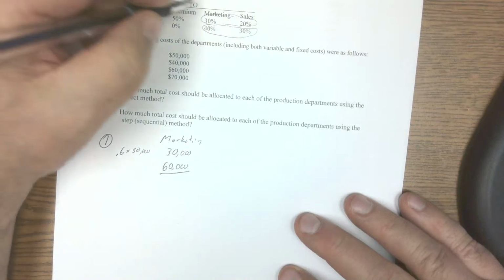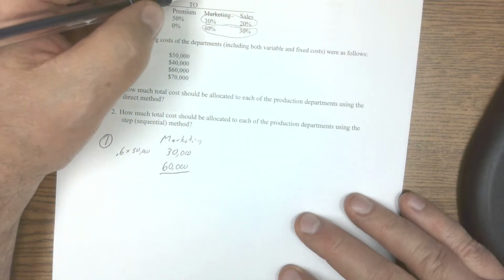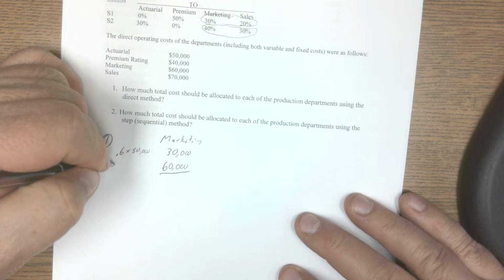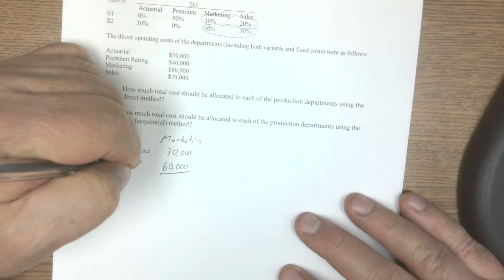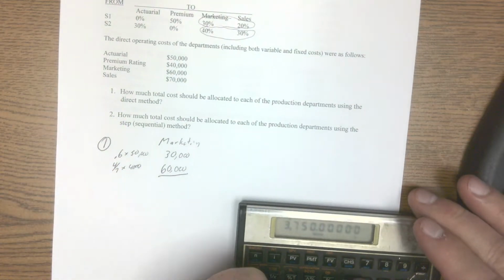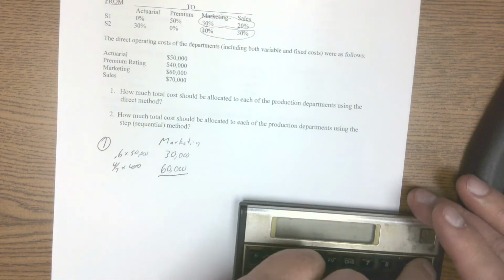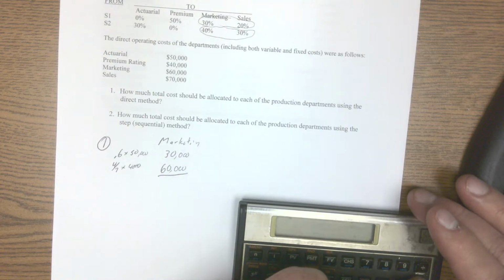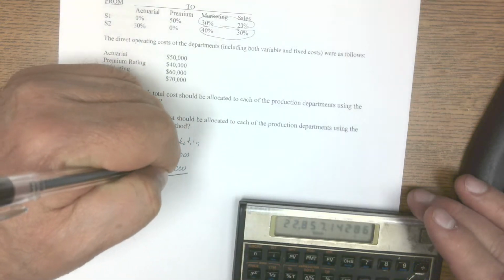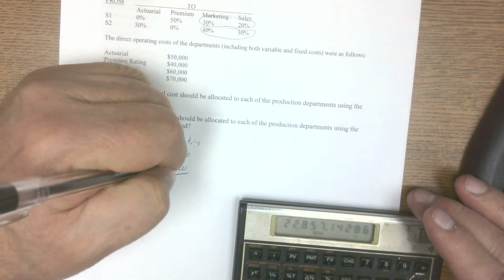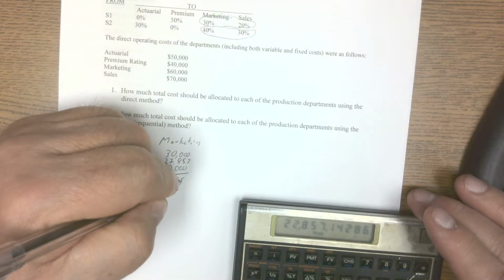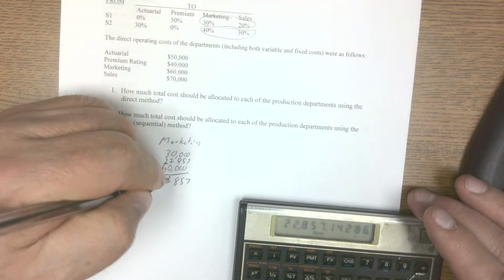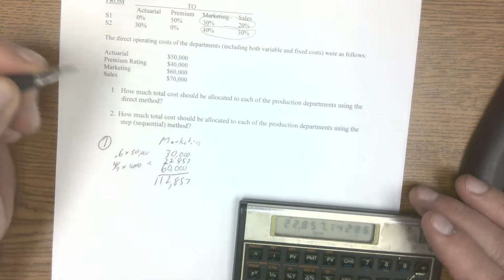I'm forgetting one though, aren't I? We got 40 and 30 is 70%. So 4/7 times 40,000, I'm going to squeeze that in there, is 22,857. Add that in there. 112,857.